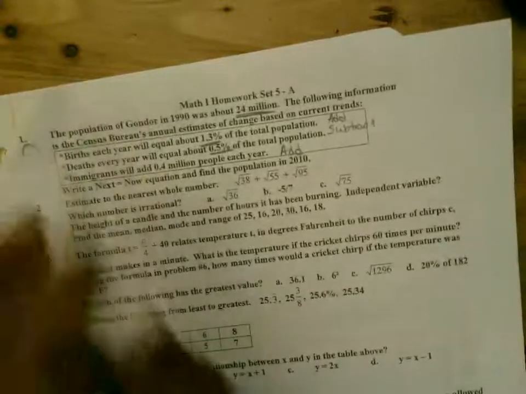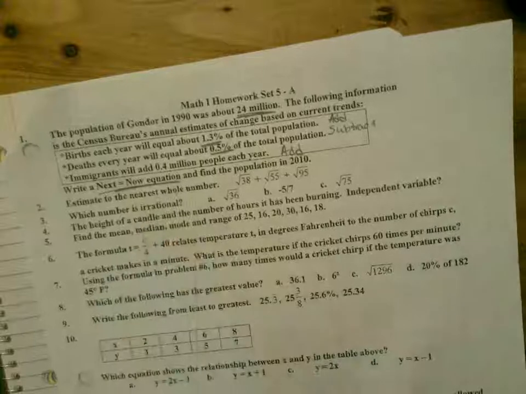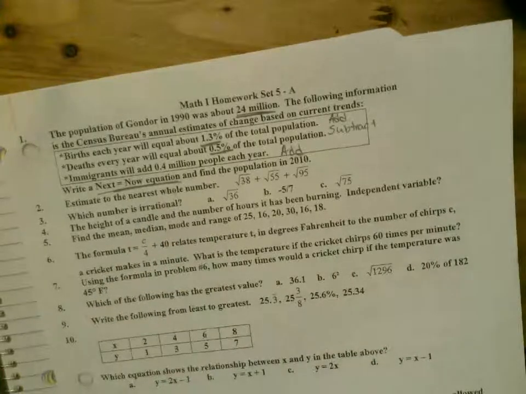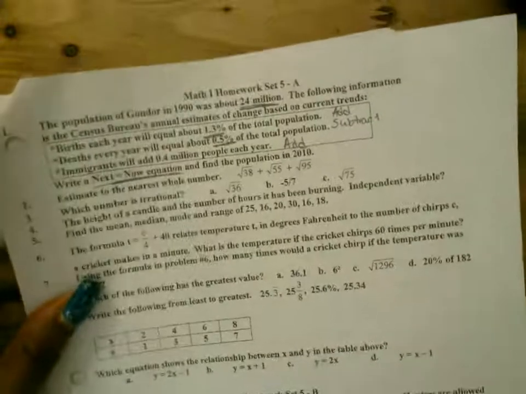So what they want you to do is write a next-now equation. I'm going to show you how to do that to find the population for 2010. This is a challenging problem here. So I'm going to show you how to write a next-now equation for a problem such as this, because you'll have to do some problems like this on your own in the near future. All right, let me walk you through that.